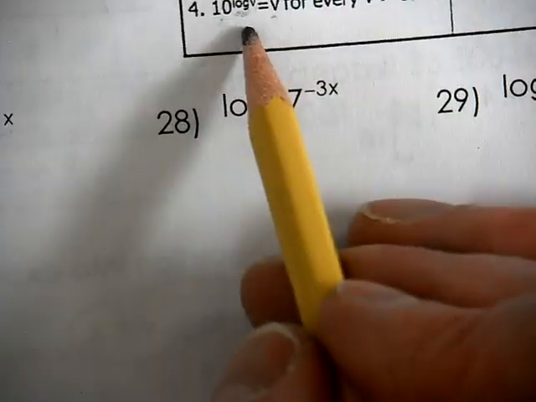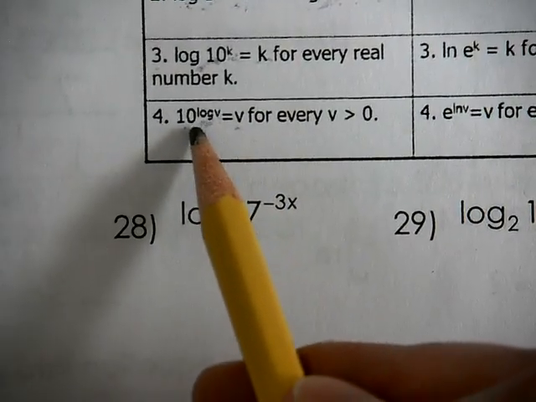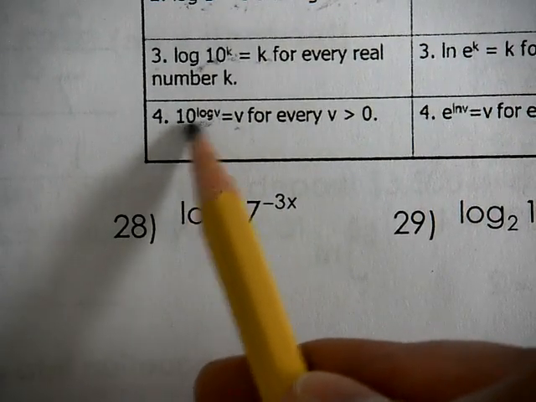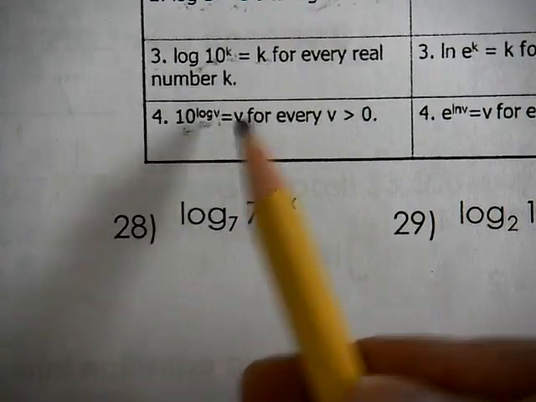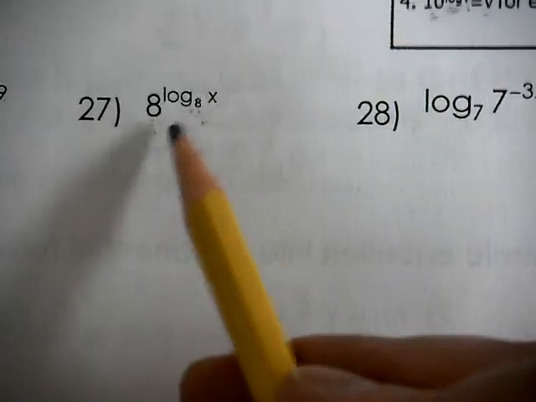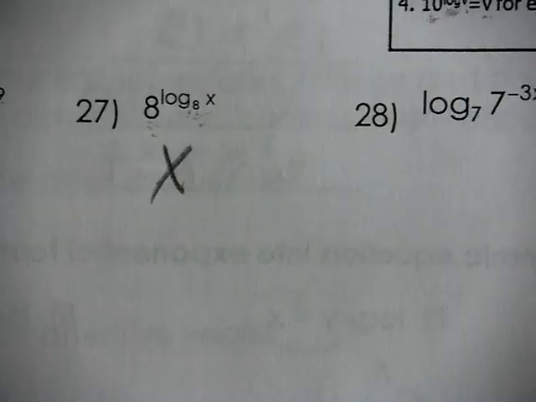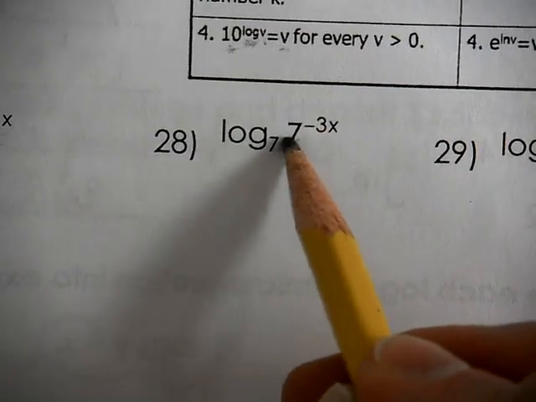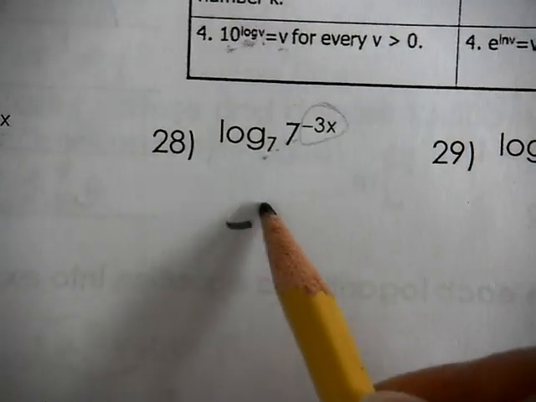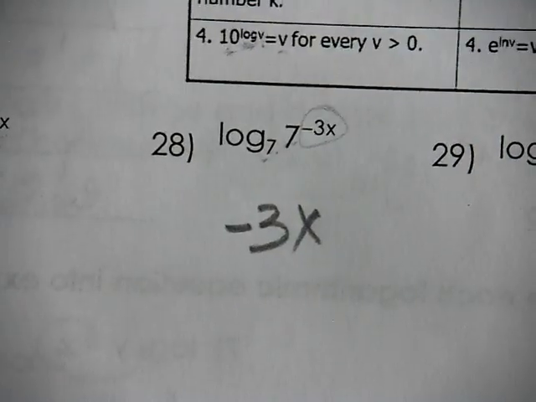I guess it's more like this one. It's more like number 4. Those are 10s of v, so it is v. This is 8s of x, so it is x. Bases match, so our answer is negative 3x.